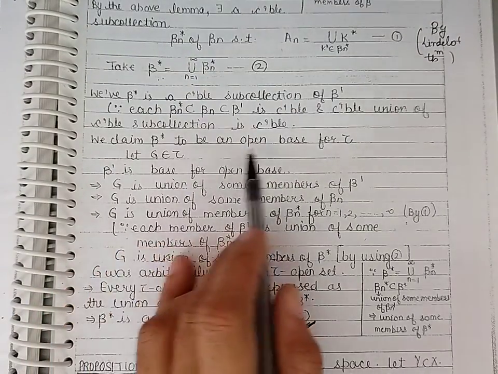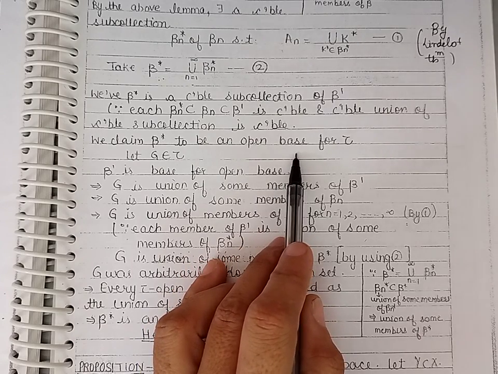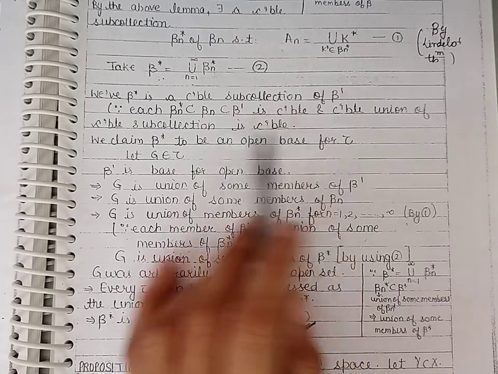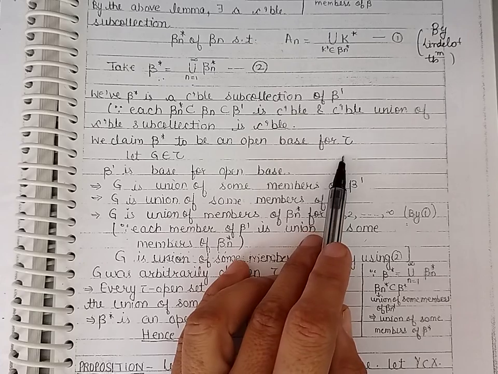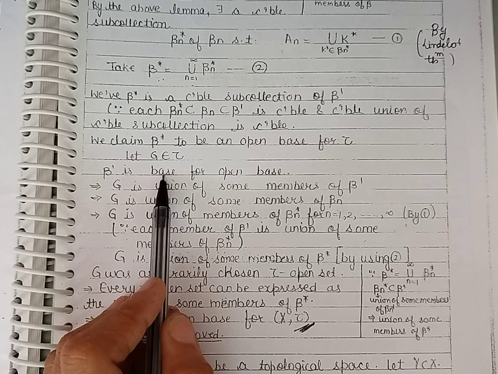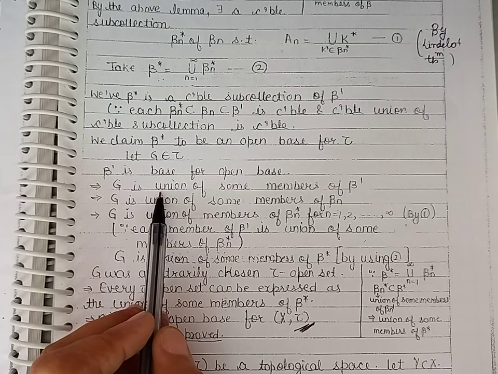Now we claim that this beta star is a base for the open sets, meaning it is a base for the topology of X. Topology of X is tau. To prove this is a base for topology tau, let us take G belonging to tau. Now, because beta dash is a base, by definition, every tau open set can be written as a union of some members of the base. So G can be written as a union of some members of beta dash.